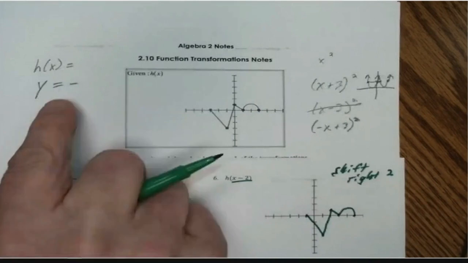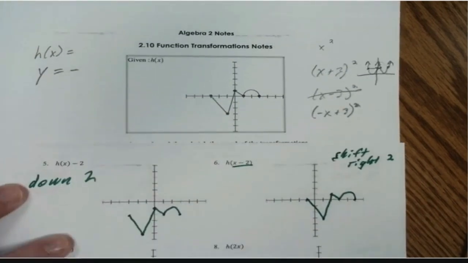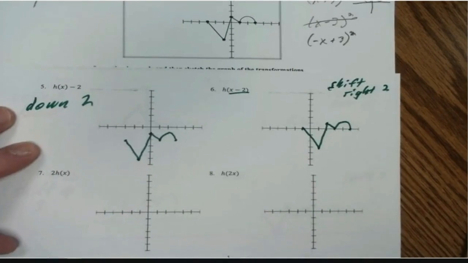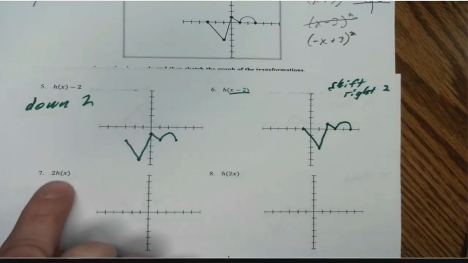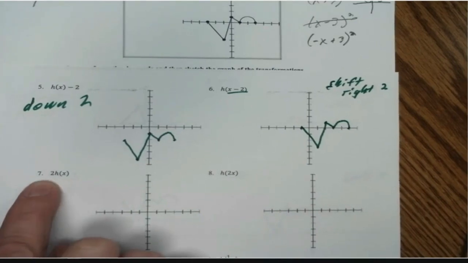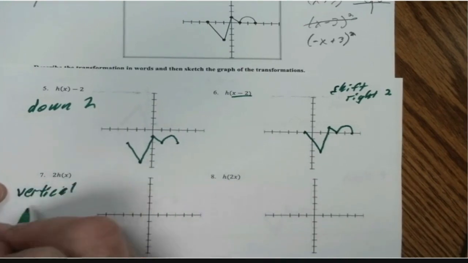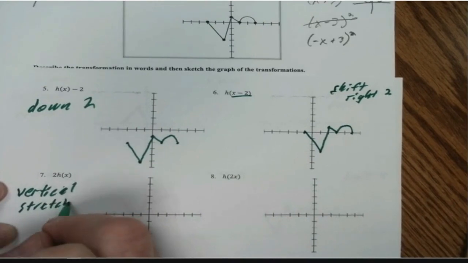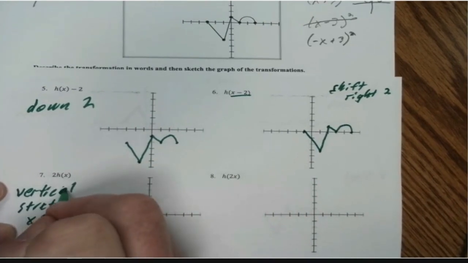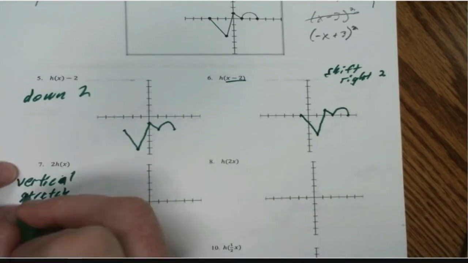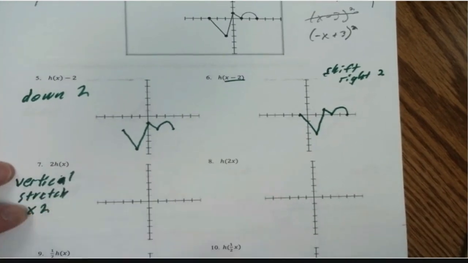This is kind of a hint, since h of x is the same thing as y. H of x is the same thing as y. What's being multiplied by 2, the x or the y? Well, 2h of x is basically the same thing as 2y. Yeah, Brian. So it's getting twice as tall. It's not getting any wider, but that's like 2y. So this is a vertical stretch times 2. Well, it's hard to write legibly with a marker. Vertical stretch times 2.